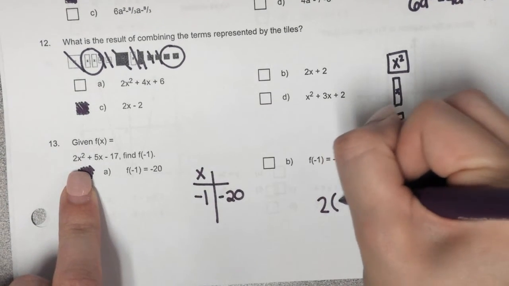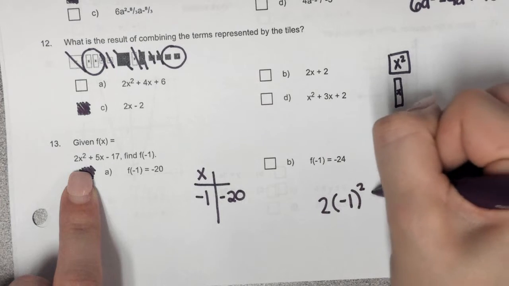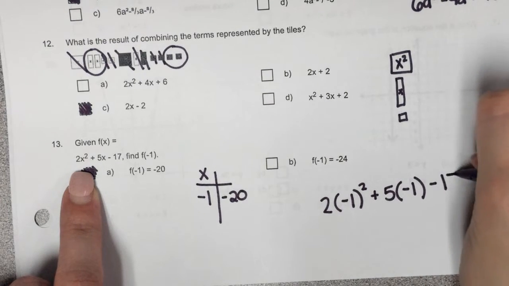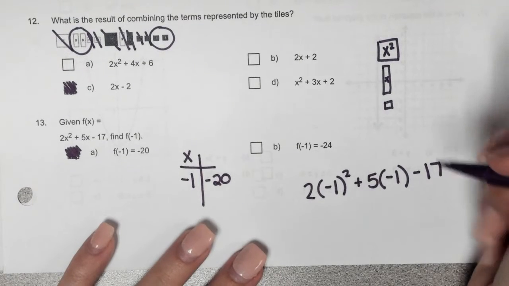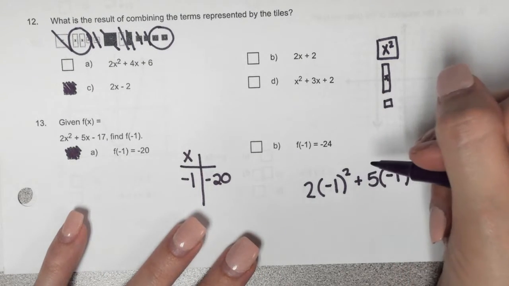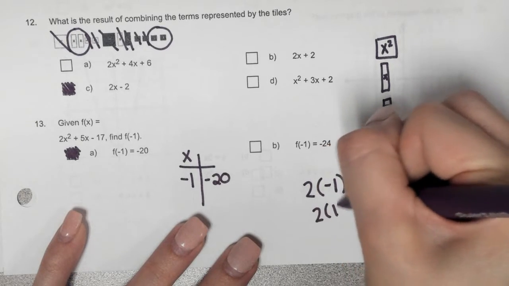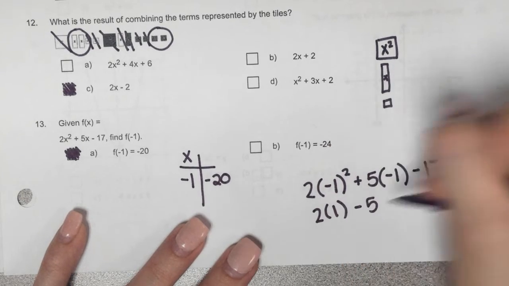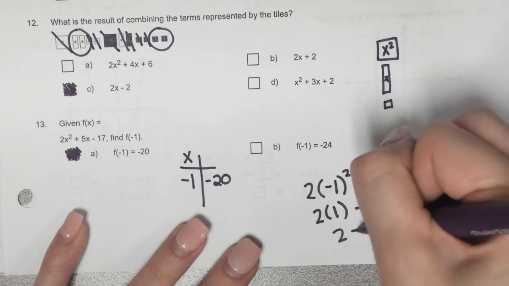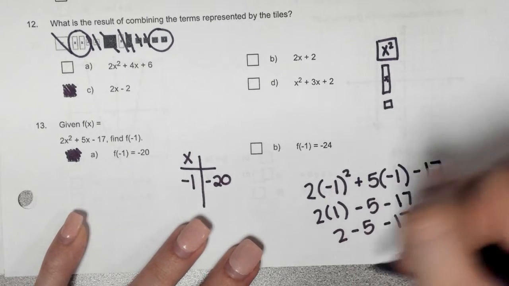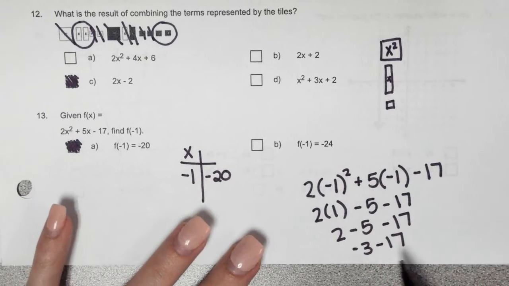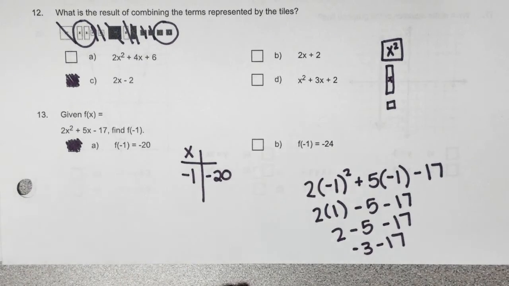So 2 instead of x, I put negative 1 squared, plus 5 instead of x, I put negative 1 minus 17. Negative 1 squared means negative 1 times negative 1. That's a positive 1. This becomes minus 5 minus 17. 2 times 1 is 2. 2 minus 5 is negative 3. And negative 3 minus 17 is negative 20.